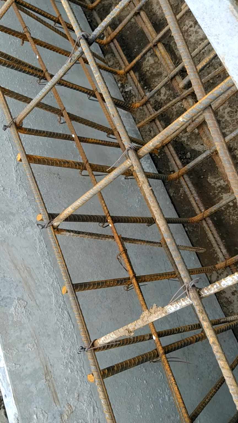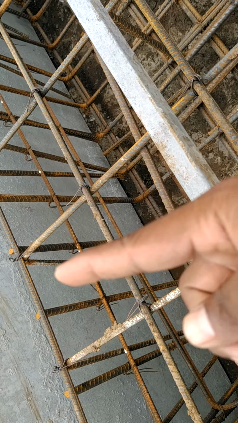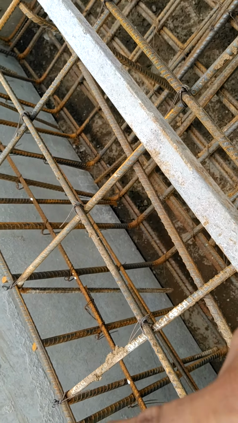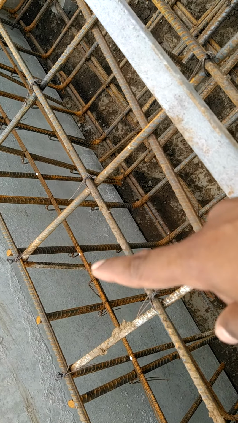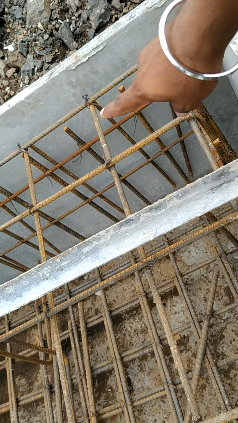In the footing also we have to provide it in this direction, the upper direction. 450 is the length of that. We have to provide a continuous bar from here continuing till that end.